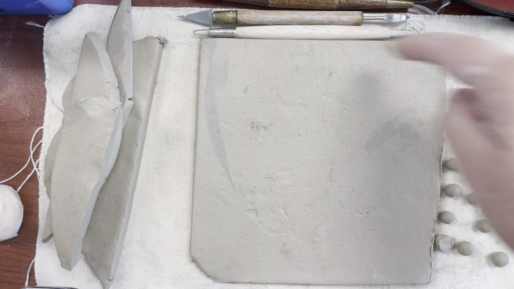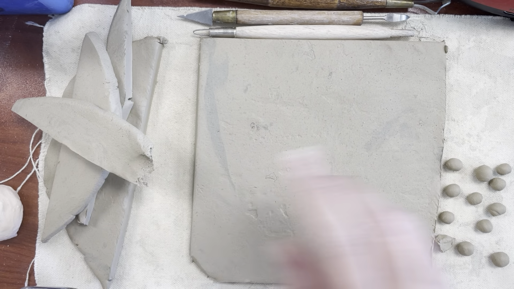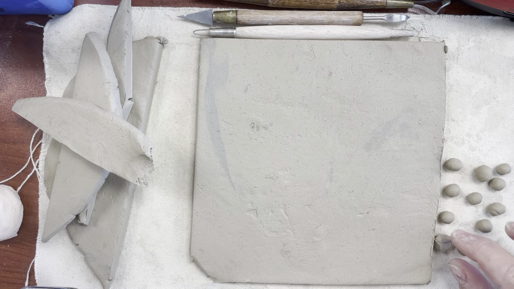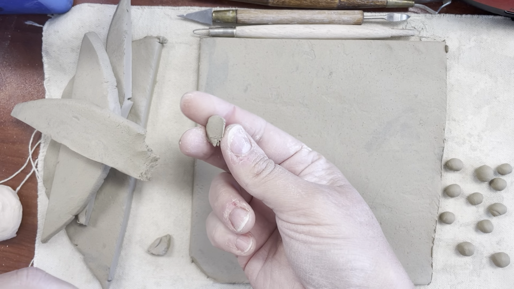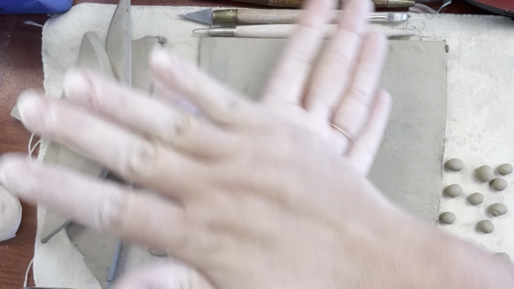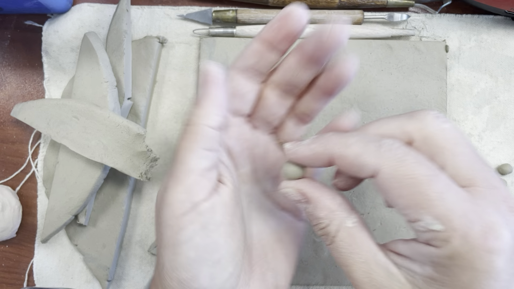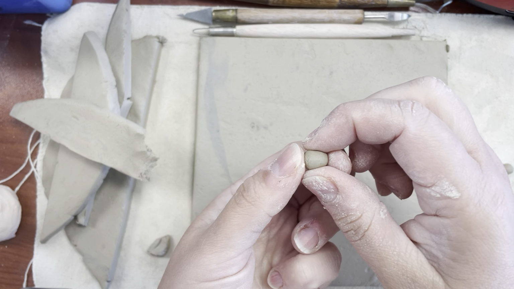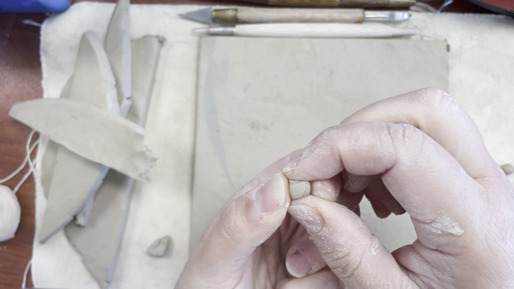So I've already cut my slab into a square. I've just kept all my scraps so that I can use them to make my texture pieces. I think a really good way to start creating texture is just taking little chunks of clay, rolling them between your hands to make a sphere. And then you can either just leave it as a sphere or pinch it to make it more into a cube shape.